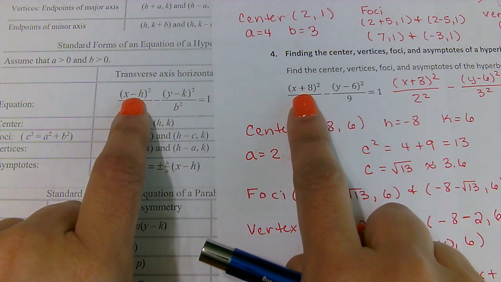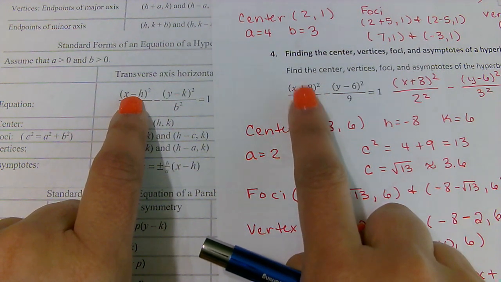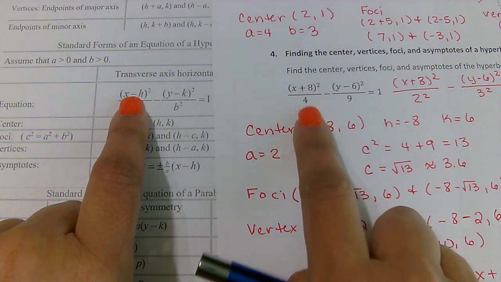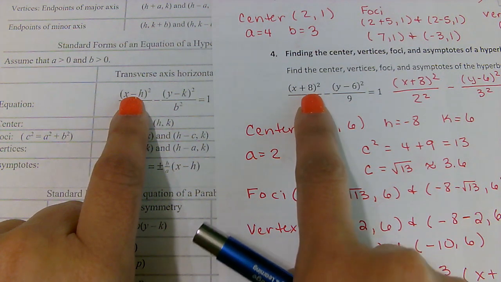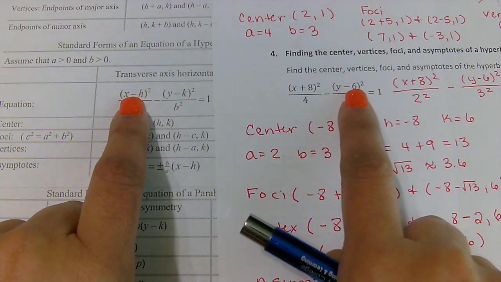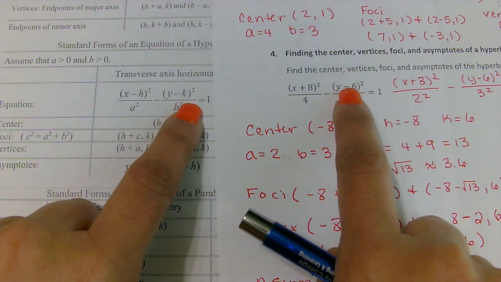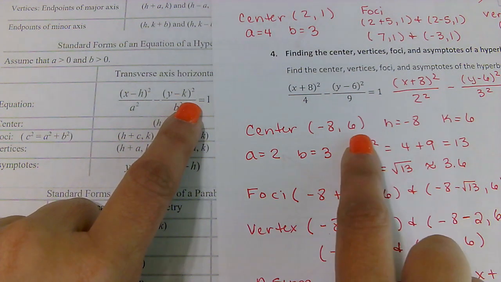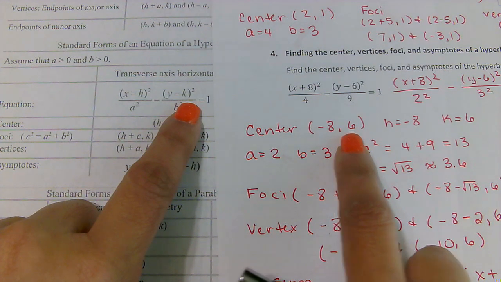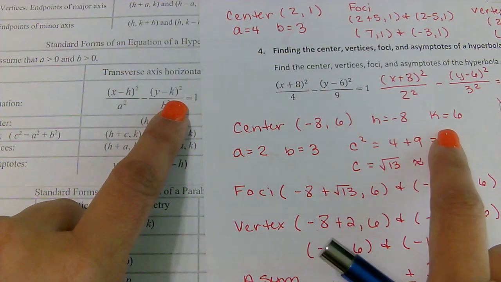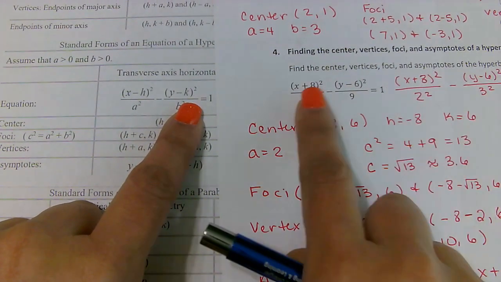Notice that we have the standard equations that include a negative sign. This is a positive sign, which means that h is going to be equal to negative 8. Our y already has a negative sign there, so we're just taking the 6. So our center is going to be at negative 8, 6. h is negative 8, and k will be 6.